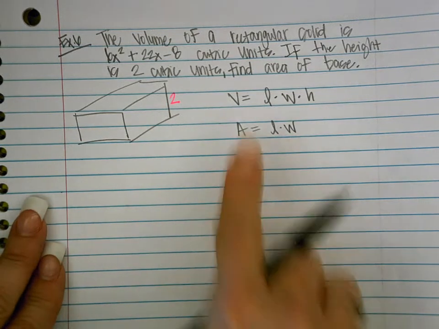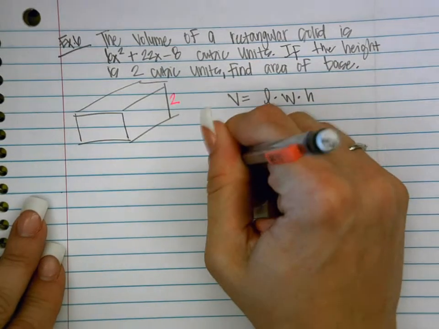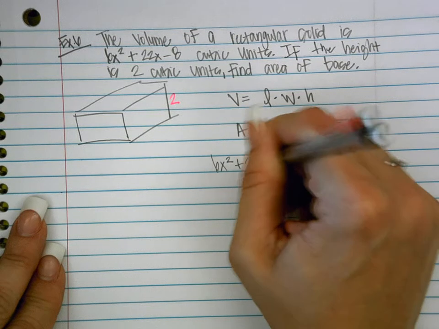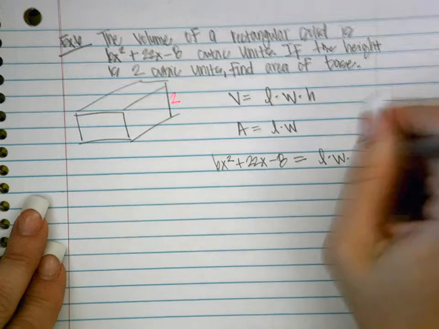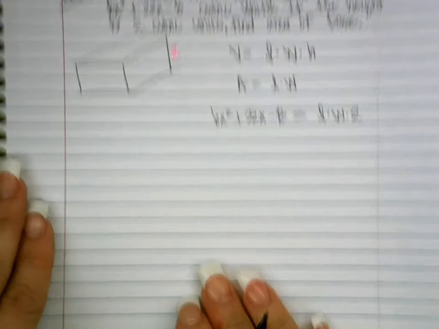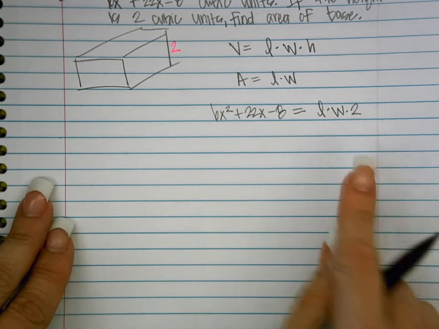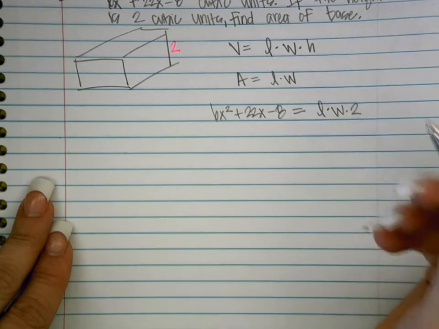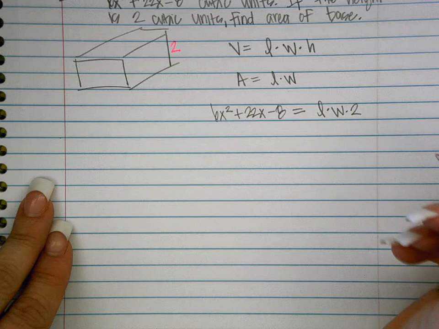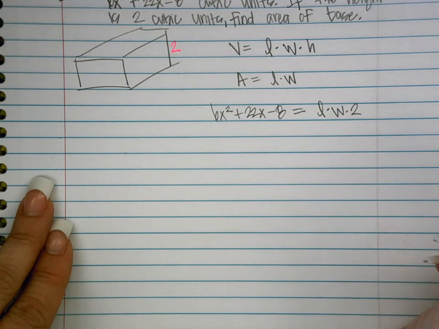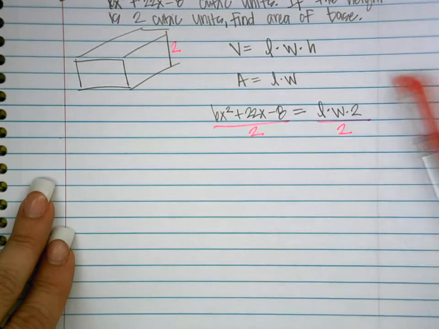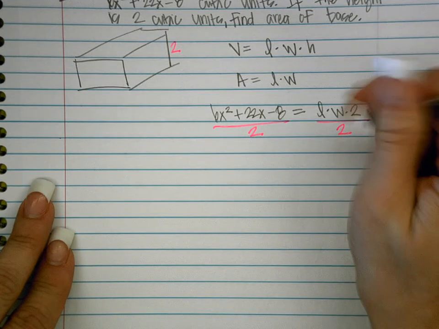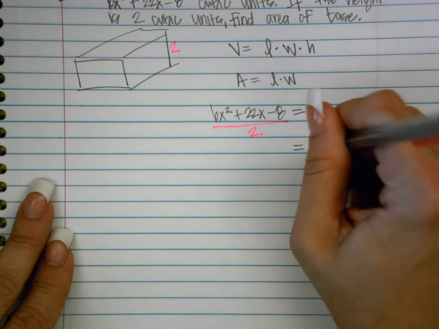So if I plug this in, the 6x squared plus 22x minus 8 is equal to length times width times 2. How do I find just the length times width? How do I get rid of that 2? How's the 2 attached right now? By add, subtract, multiply, or divide? By multiplication. How do you undo multiplication? Divide. So divide both sides by 2. If you divide both sides by 2, these are going to go away. So we're going to get length times width.